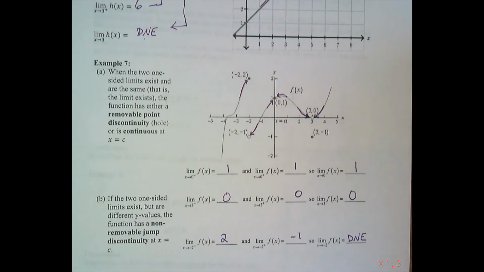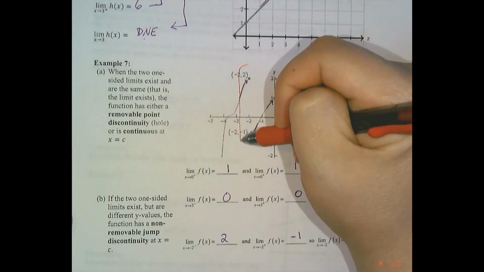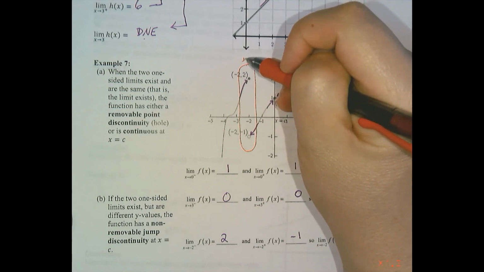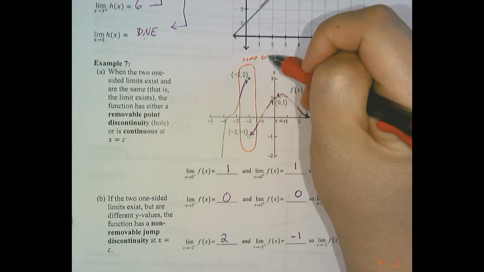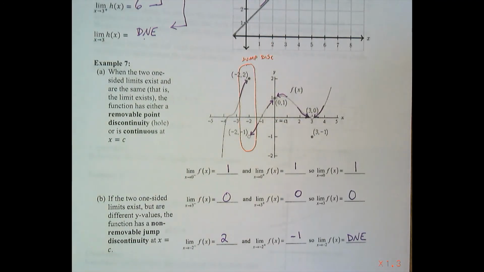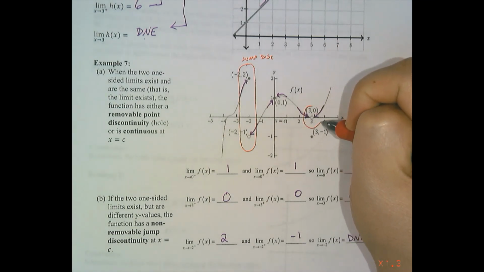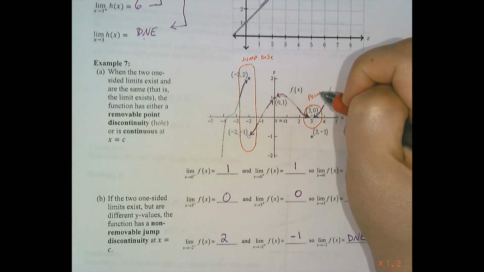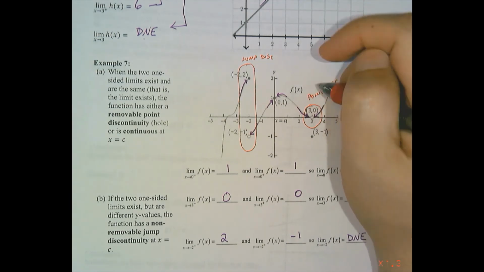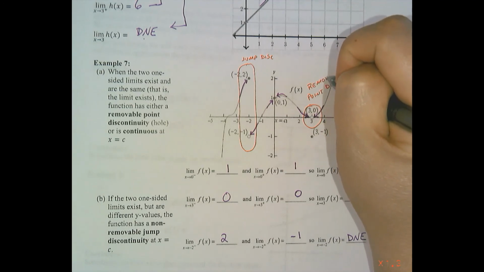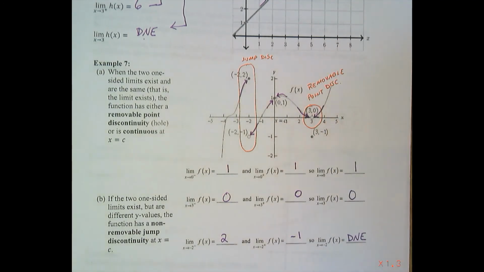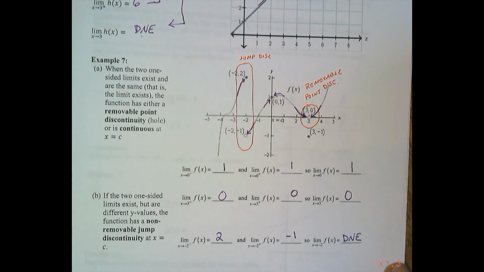We're going to explore continuity more in future notes, but as a preview, this is called a jump discontinuity, obviously because we have jumped from one point to another. And this is considered a point discontinuity, or a removable point discontinuity. Sometimes it's called a hole. There are other kinds of discontinuities that we'll explore in future notes, but that's it for this notes section.